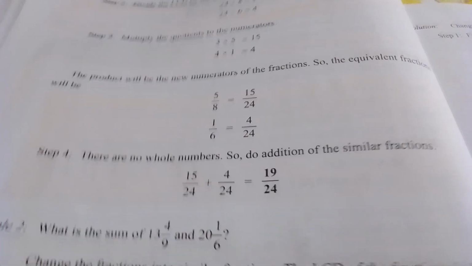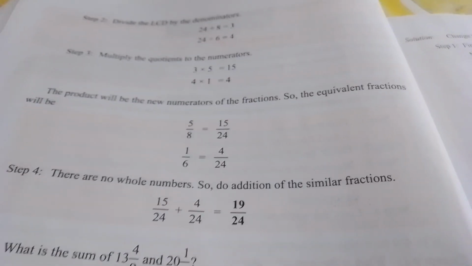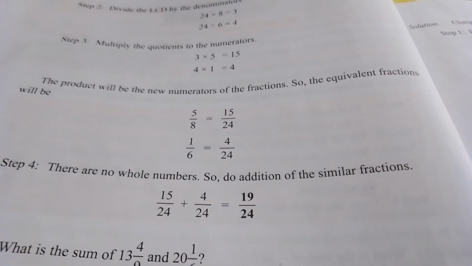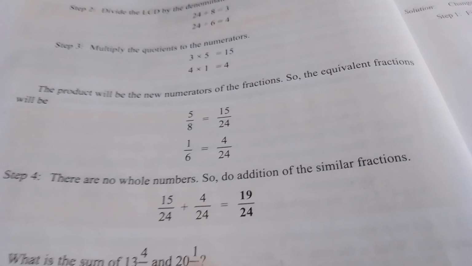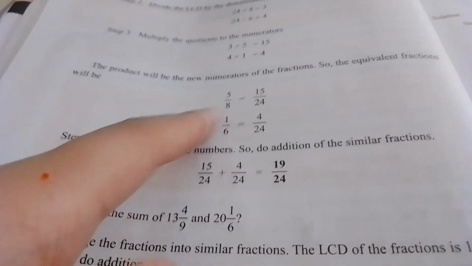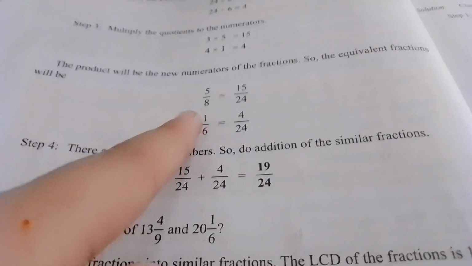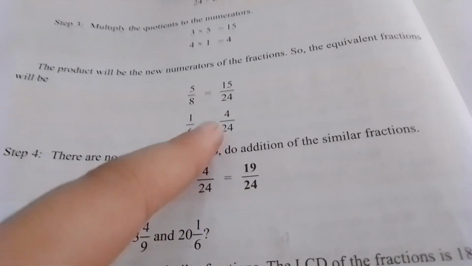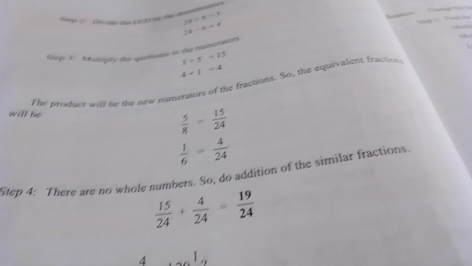The products will be the new numerators of the fractions. So the equivalent fractions are 15/24 for 5/8, and 4/24 for 1/6.